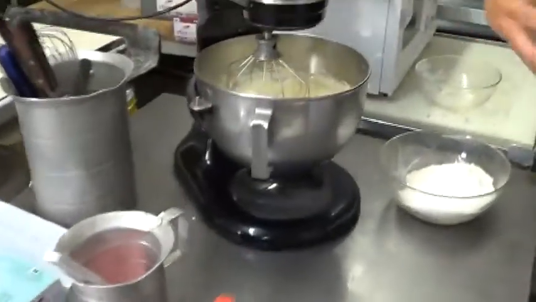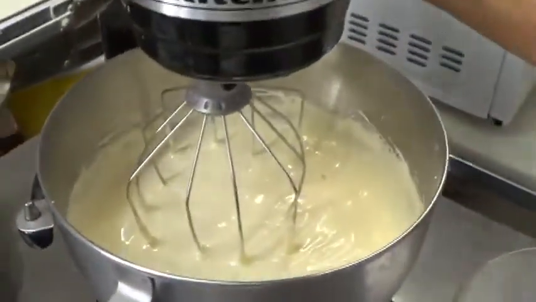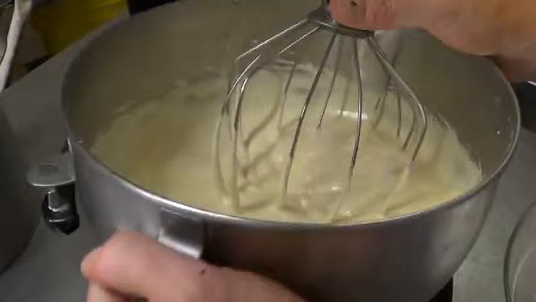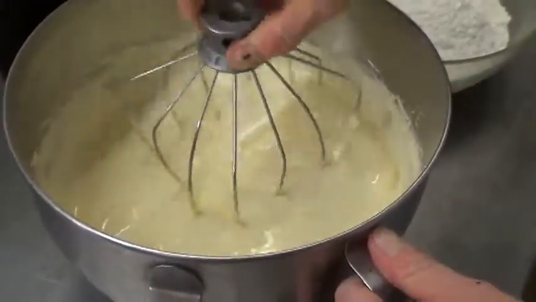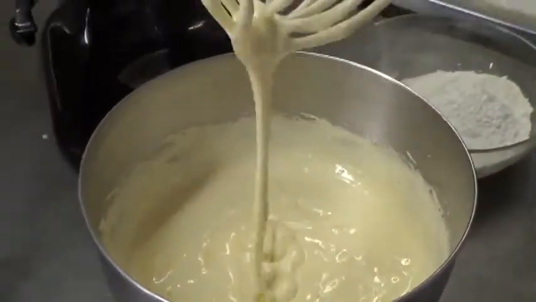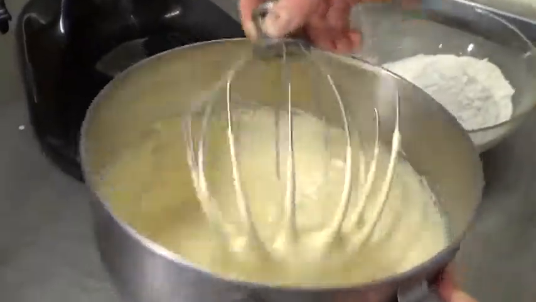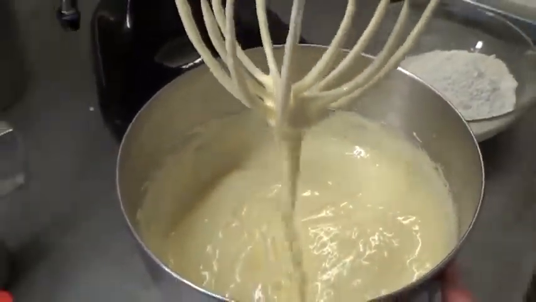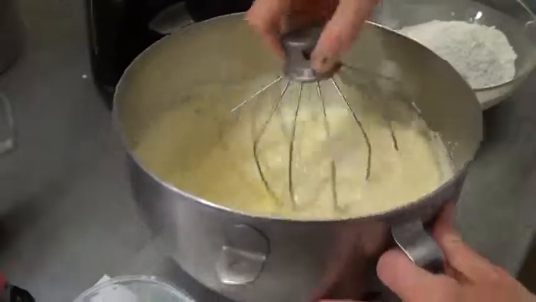I feel like I'm losing my voice, like I'm talking so loud over this thing. This is my eggs. This is what we call ribbon stage. You see how when I do that, the egg mixture that's falling into the rest of the batter creates like a ribbon.